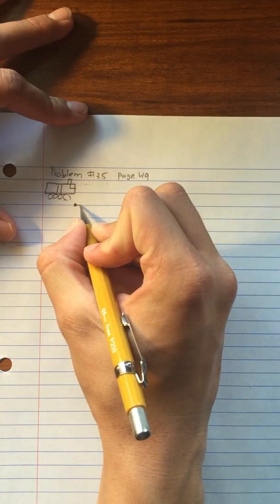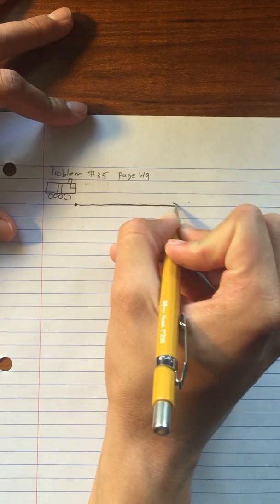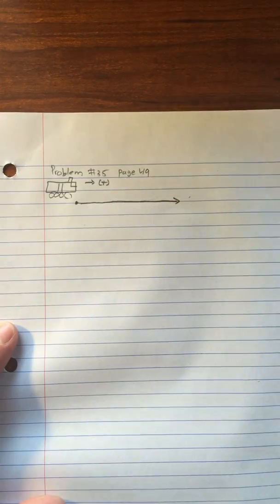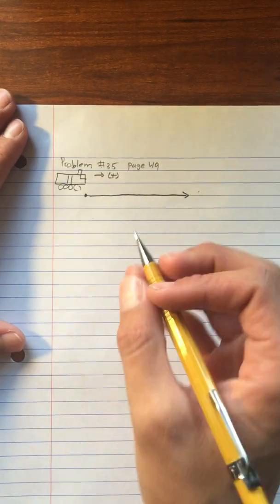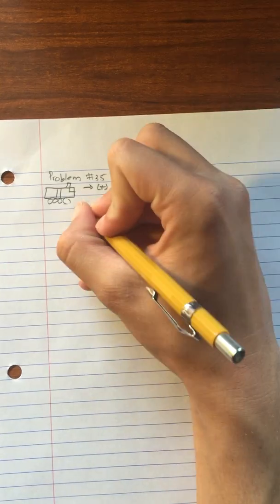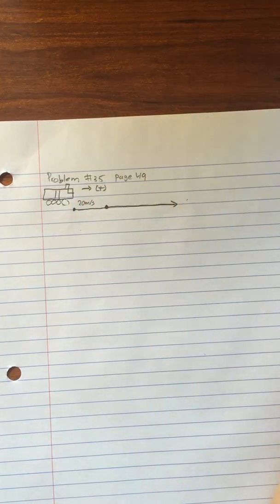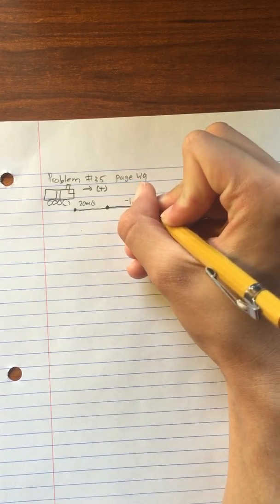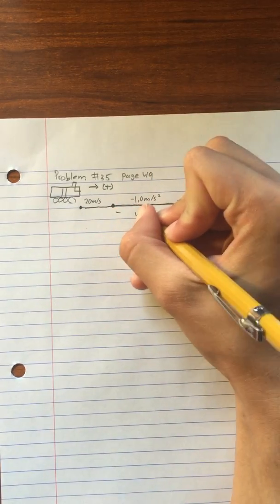So we know it's traveling down a straight line, so we can go ahead and put that line there. And we want to make this direction positive because it is moving forward, right? So if it's moving to the right, in this case, that's going to be our positive direction. Now we have a start point, and it says the train is traveling down the track at 20 meters per second, and then the engineer decides to apply the brakes. So we'll put a point right around here. Until that point, our train is moving 20 meters per second. And at this point, it starts accelerating at -1 meters per second squared for an interval of 40 seconds.